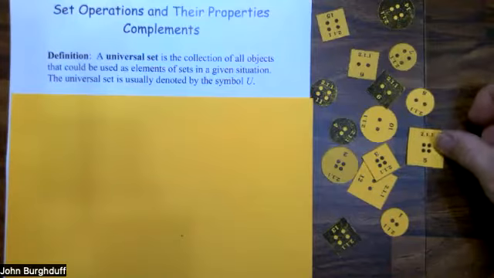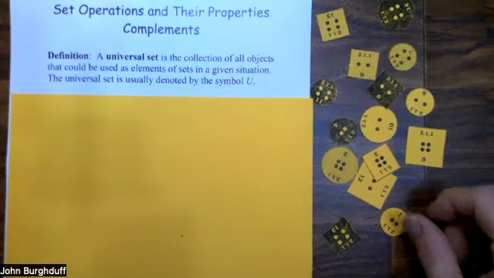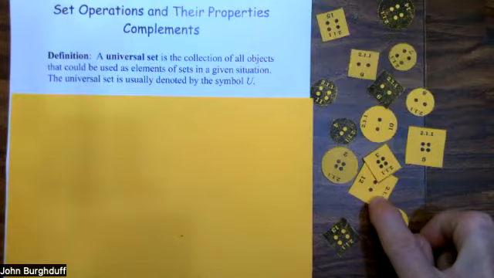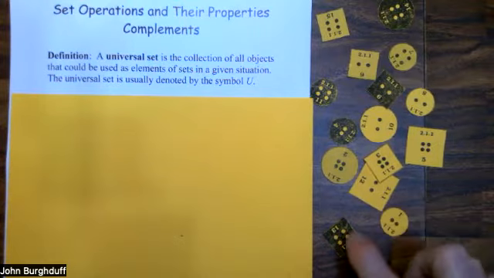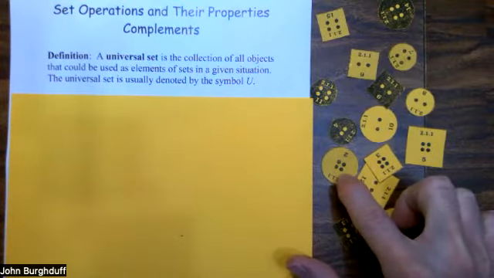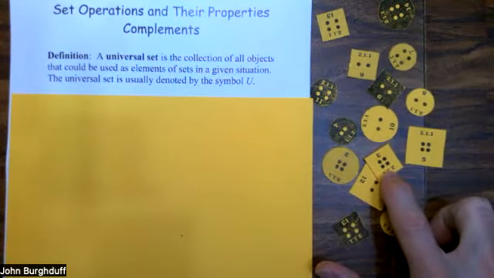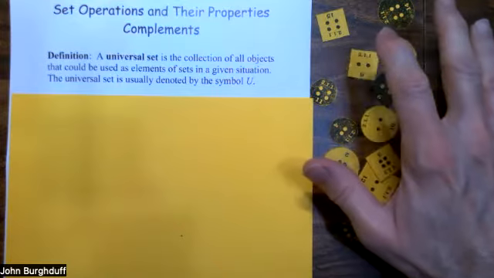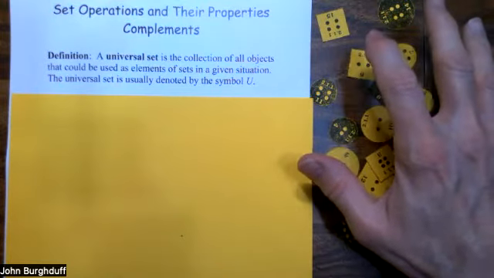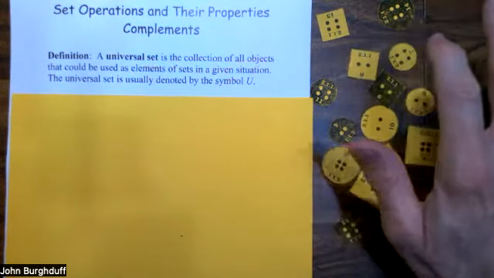Some of them are square, some of them are round, some are yellow, some are black, some are a grayed out yellow, some have 2 holes, some have 4 holes. This is going to be what I'm going to call, for my purposes for this video, my universal set.